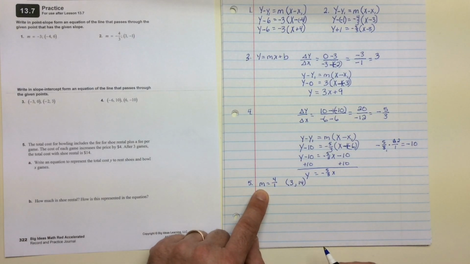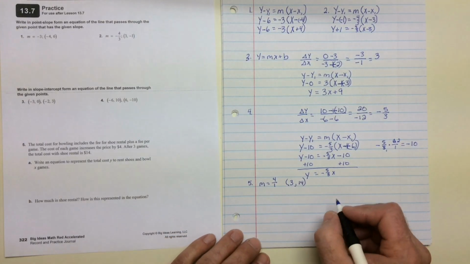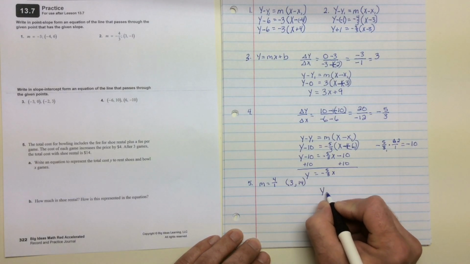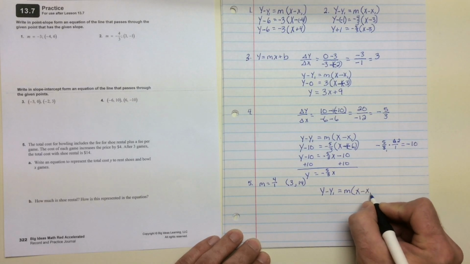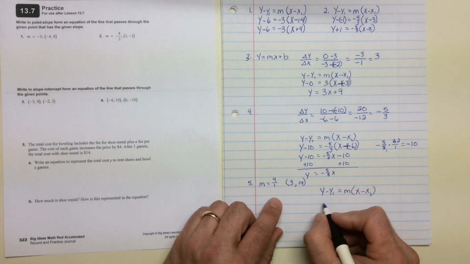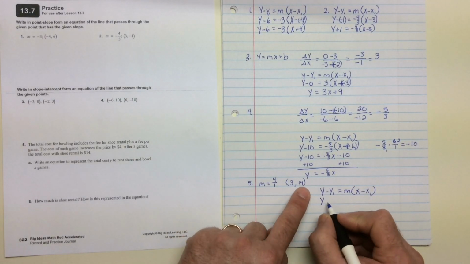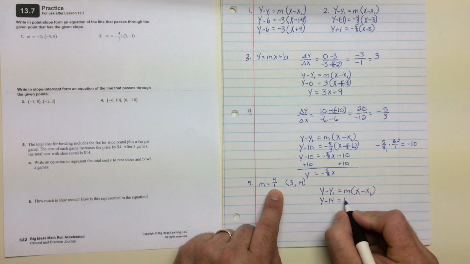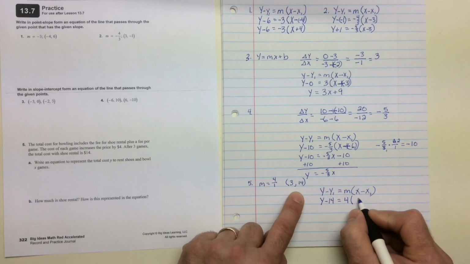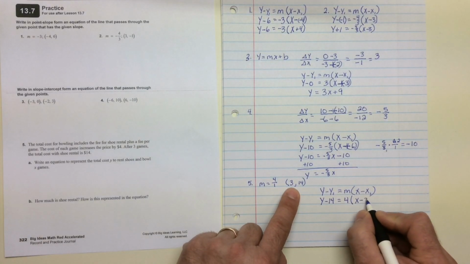So we can put this in point slope form. Y minus y1 equals m times x minus x1. Our y1 is 14. Our slope is 4. X minus 3.